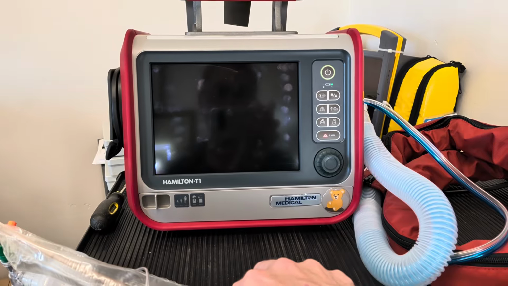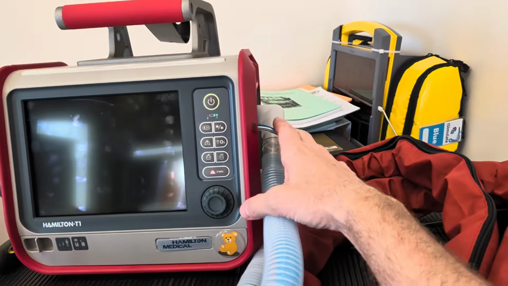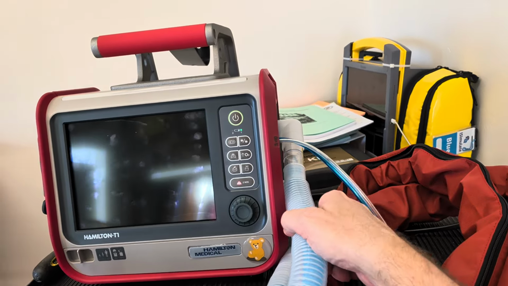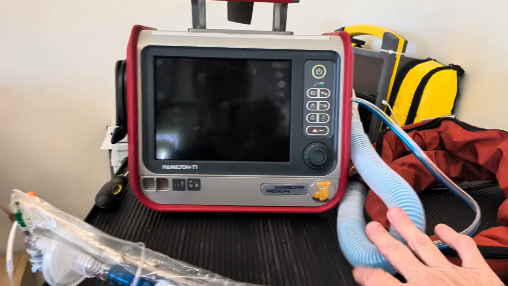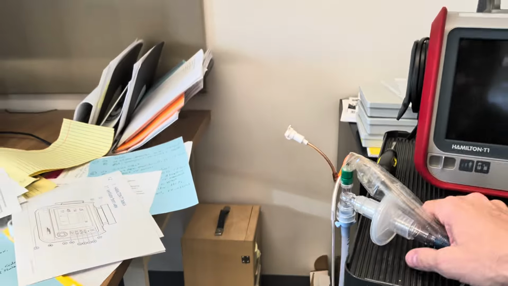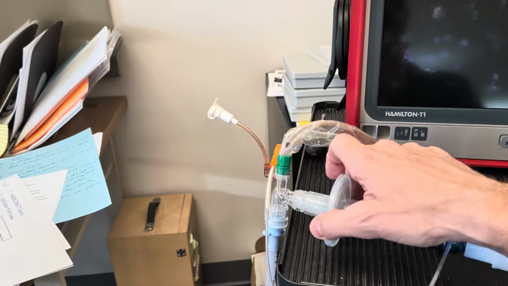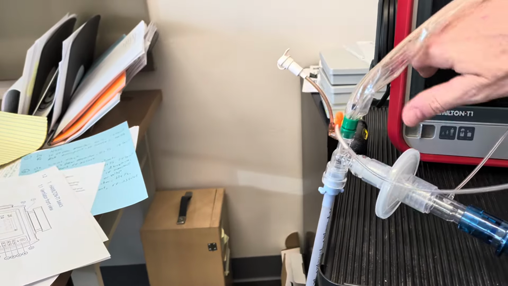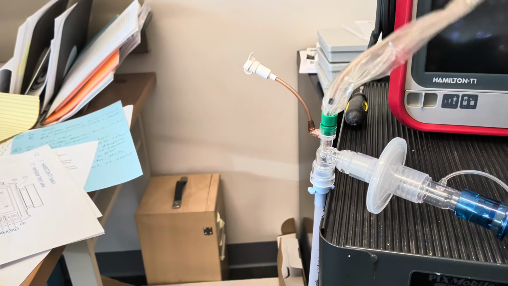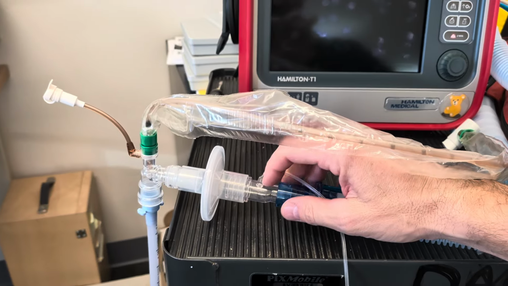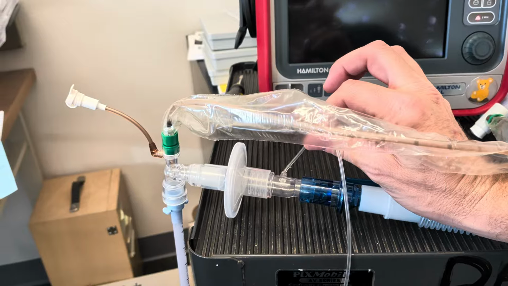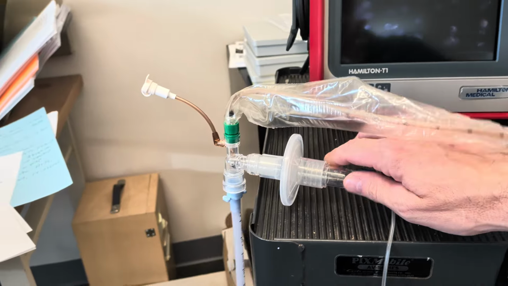So with that in mind, I have the Hamilton T-1 ventilator set up. I've got my tubing. This is the coaxial tubing attached. I also just have some accessories. I've got the heat and moisture exchanger attached. I've got my inline suction catheter attached, and I have my inline CO2 sensor for waveform capnography.